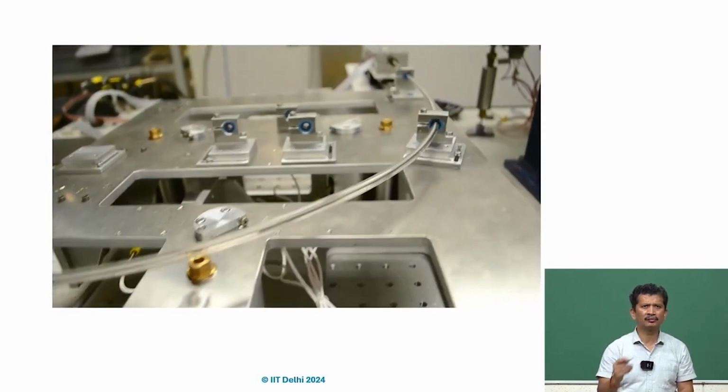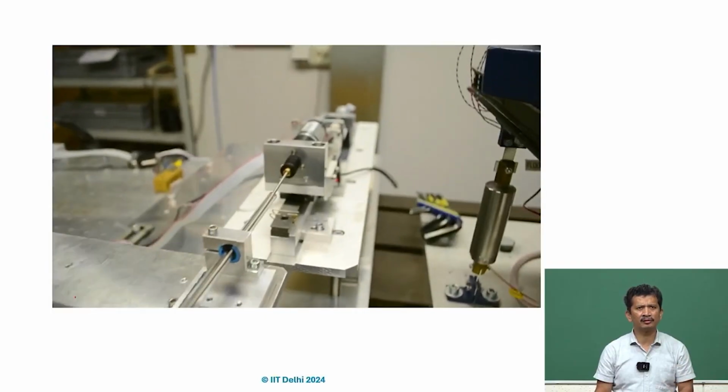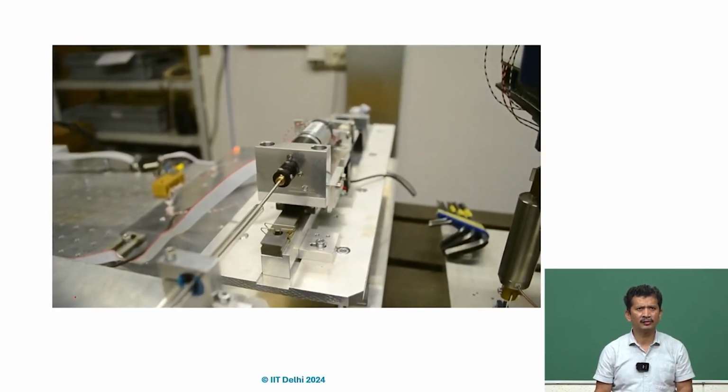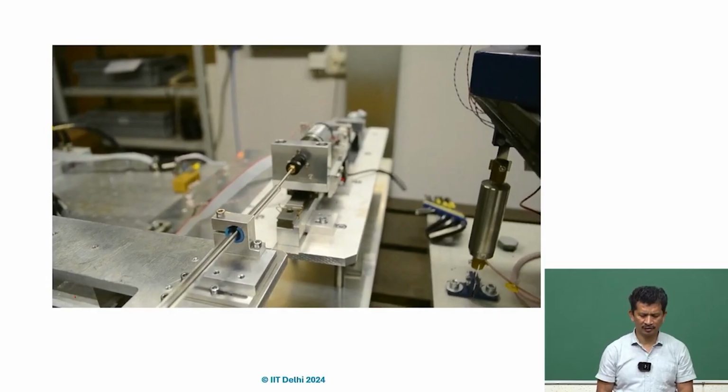The instrument is inserted, and as it rotates it comes in contact with the glass tube. We can see the actuation platform does both the translation and the rotation, and we can measure the reaction forces very precisely.